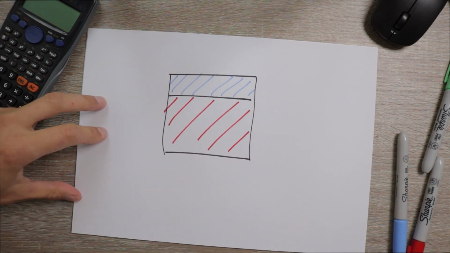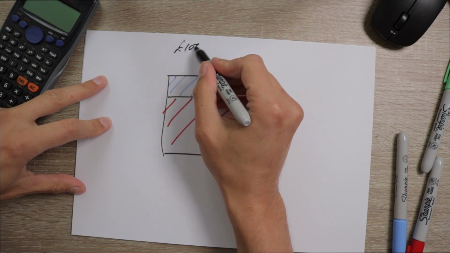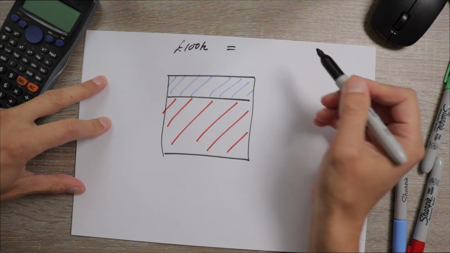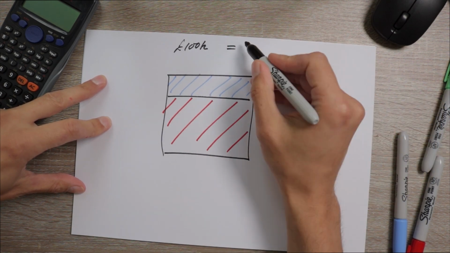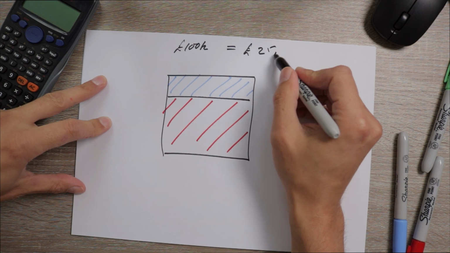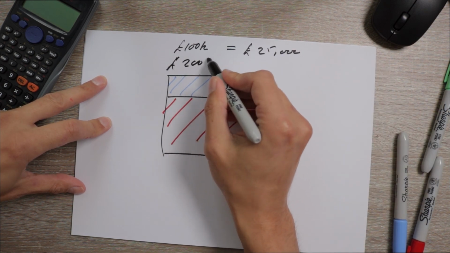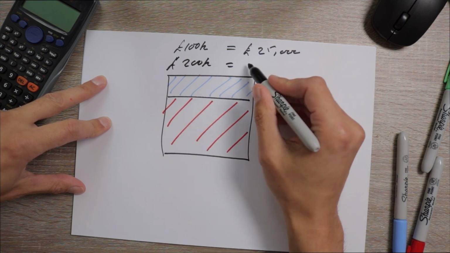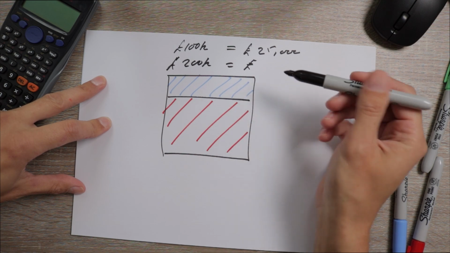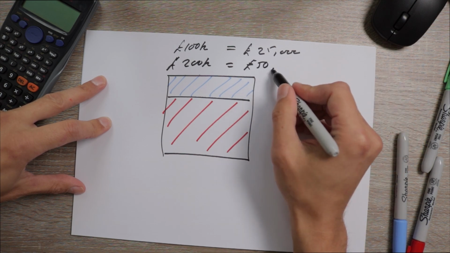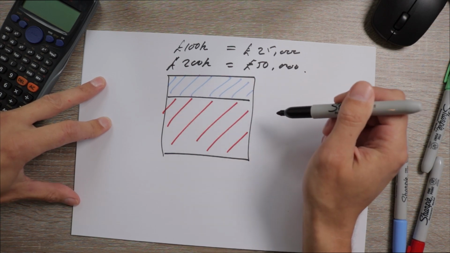Now, by way of an example, let's say the pot is £100,000, then in terms of tax-free cash it's going to be 25% of £100,000, which clearly is £25,000. If the pension pot was £200,000, then the tax-free cash, again always as a percentage, 25% of that is going to be £50,000 of tax-free cash that's available from the pot.